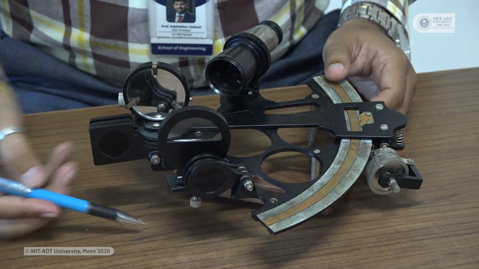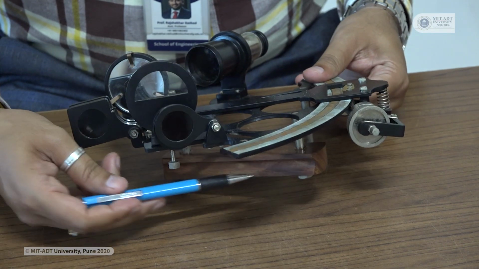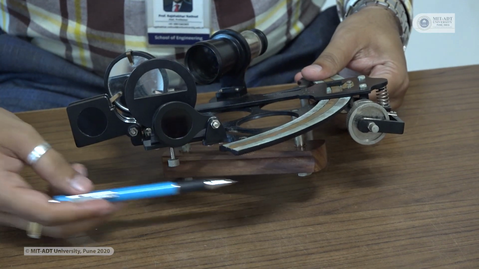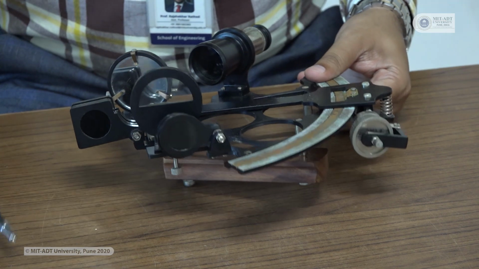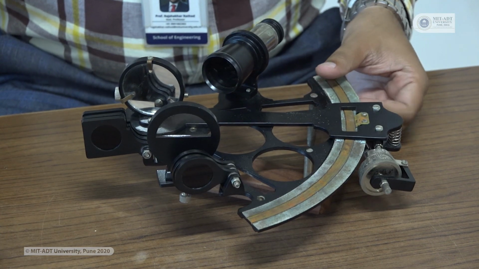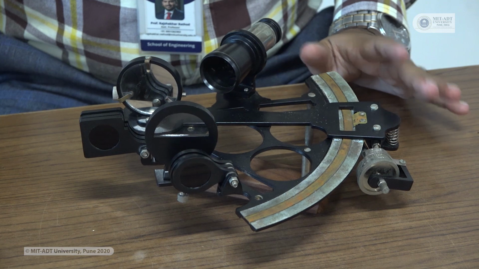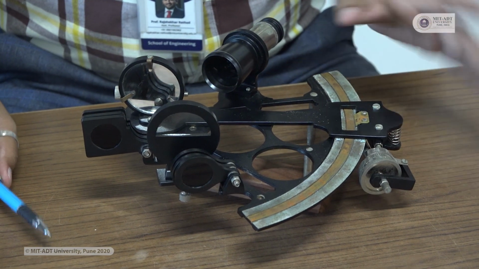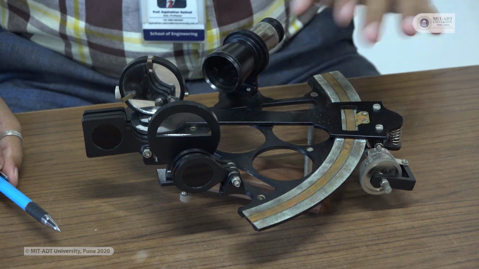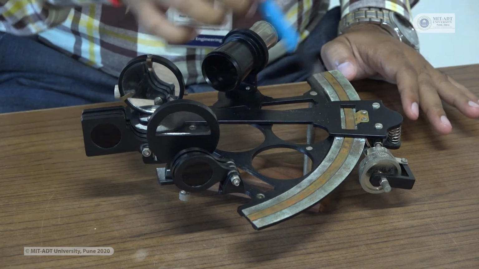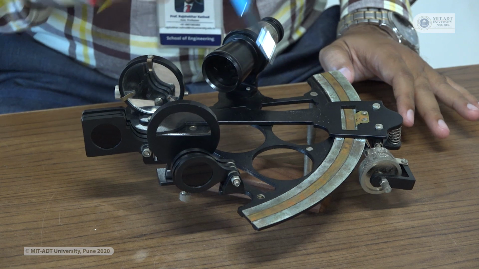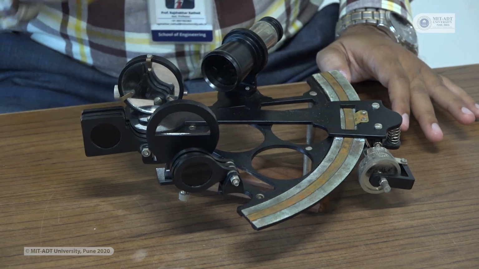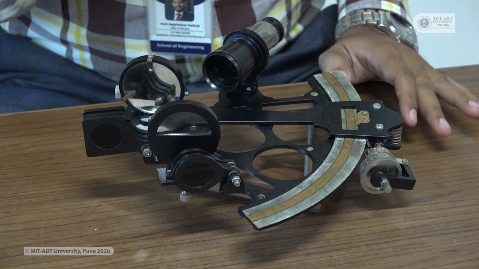And below there is a handle. This is the handle by which we can operate the instrument. So, it is called a handy instrument. Its accuracy mainly depends upon the operator's precision. Mainly this particular instrument is used to find the horizontal angle as well as the vertical angle with reference to celestial bodies.